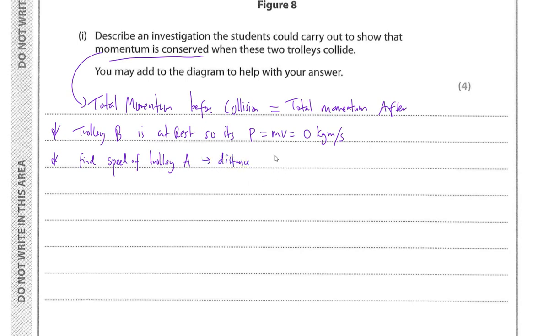Distance. The distance covered, over the time taken. Over the time taken to do what? Let's say, over the time taken to reach trolley B. Now how can we get the distance covered? We can use a ruler here. How can we get the time taken? We can use a stopwatch.